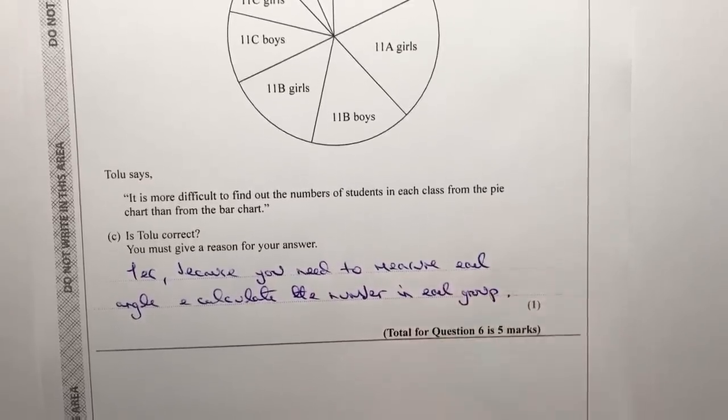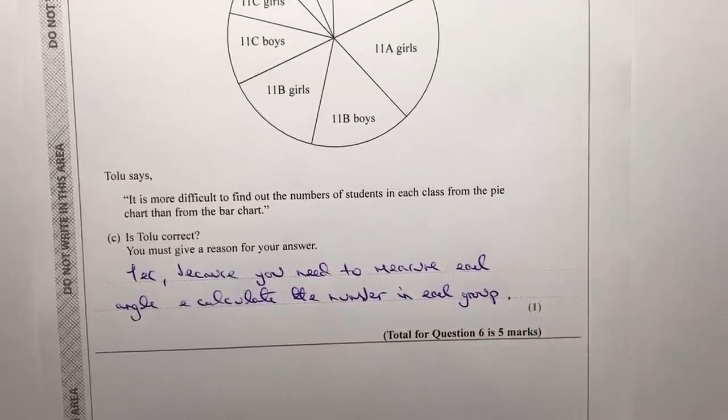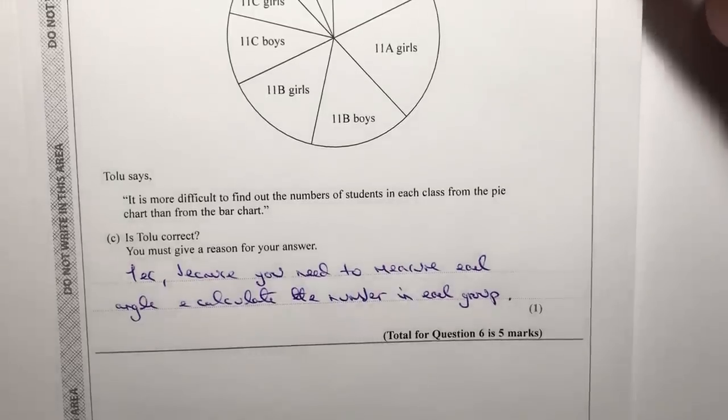Okay, so something like that would be perfectly fine, whereas you've actually got the information on a bar chart and it's much, much easier to read. Pie charts do have their place and they are very, very useful, but generally they're there for comparison purposes as opposed to information purposes.